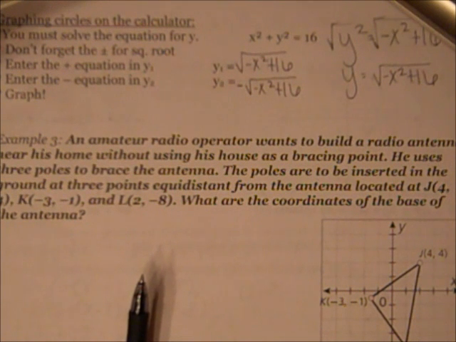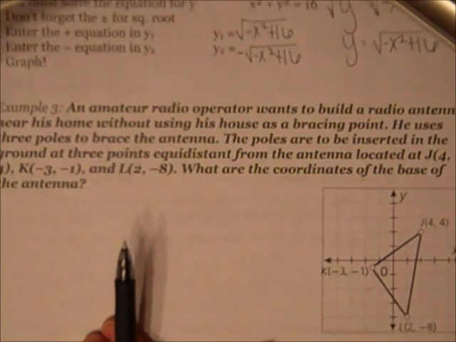Alright, word problem. An amateur radio operator wants to build a radio antenna near his home without using his house as a bracing point. He uses 3 poles to brace the antenna, and the poles are to be inserted in the ground at 3 points that are equidistant from the antenna located at those points. What are the coordinates of the base of the antenna?